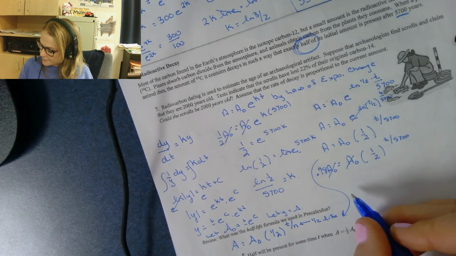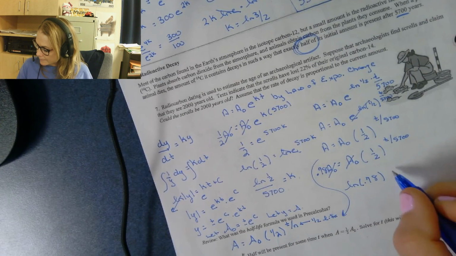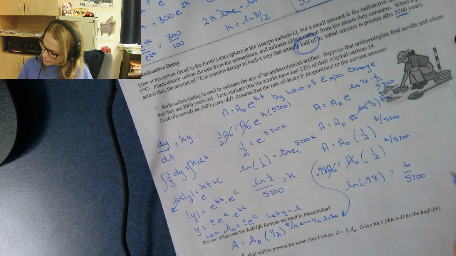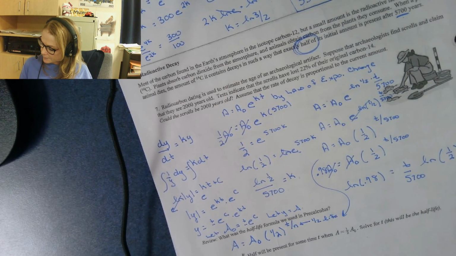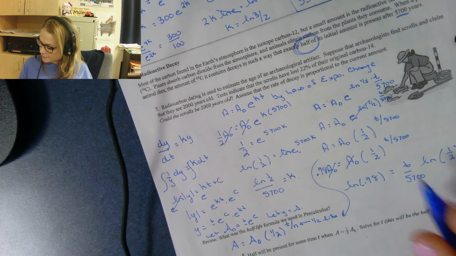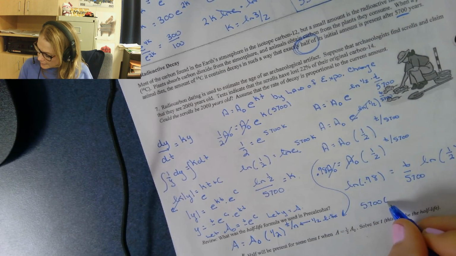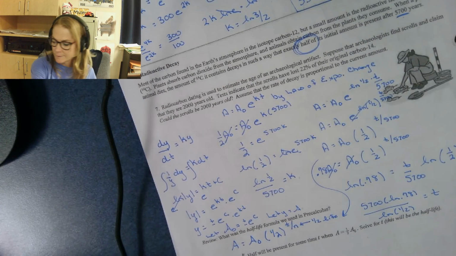All right, and so we're just going to take ln of 0.78, and t over 5,700 is going to come down, times ln of 1/2. Okay, and so let's solve for t. It's going to be 5,700 times ln of 0.78 over ln of 1/2 is our time. So could these scrolls be 2,000 years old?